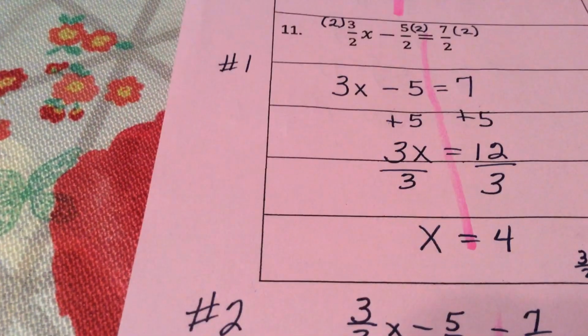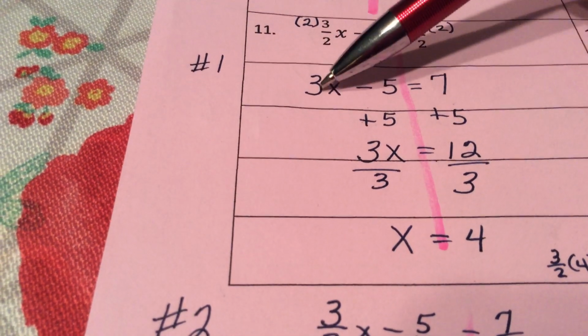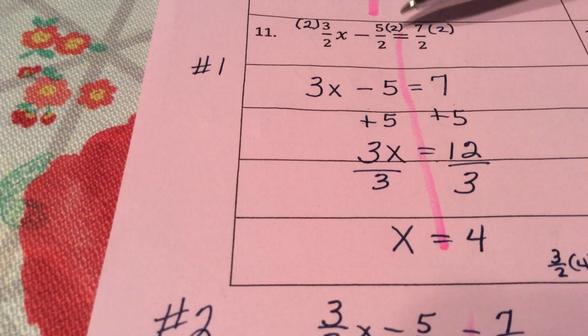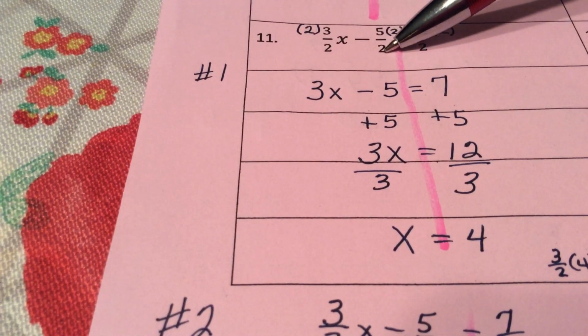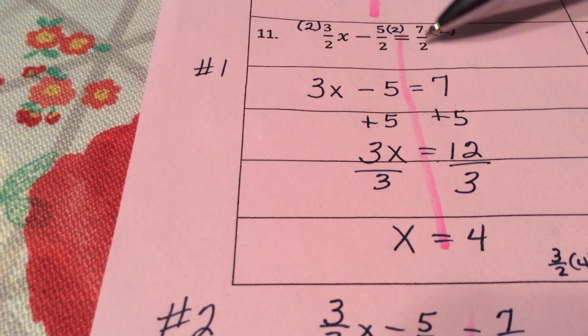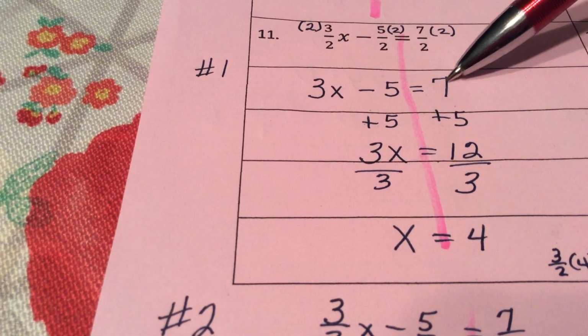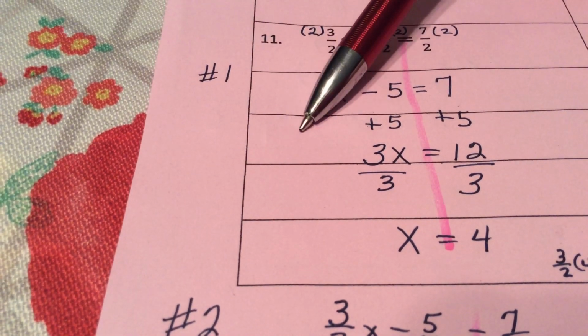Now in this case, we're going to take 2 times 3, which is 6. 6 divided by 2 is 3. 5 times 2 is 10. 10 divided by 2 is 5. 7 halves, if you put this in your calculator, times 2, you'll still get 7. Now again, we'll just go on ahead and work this.